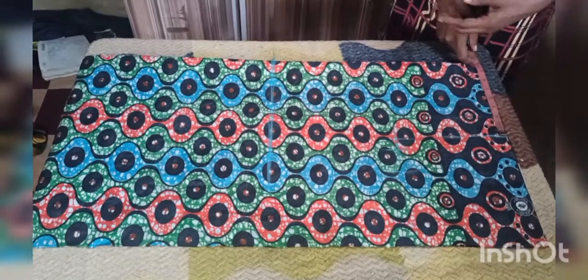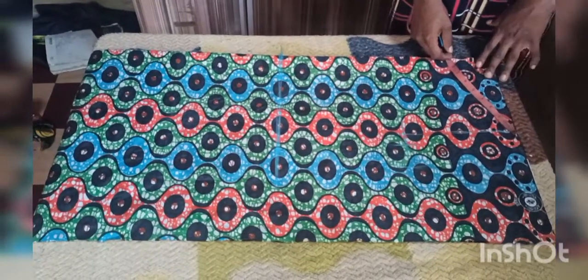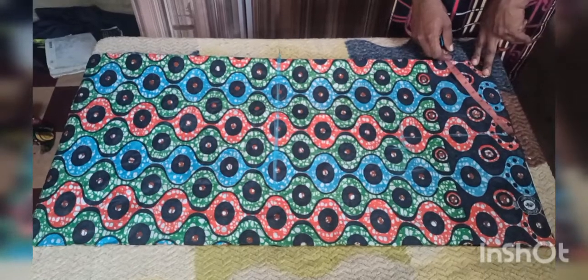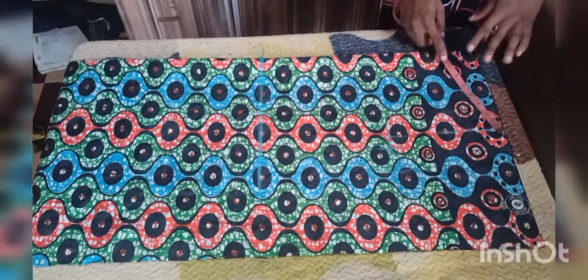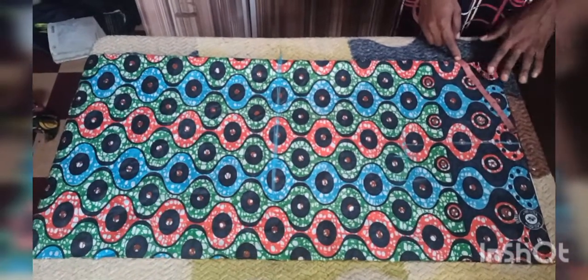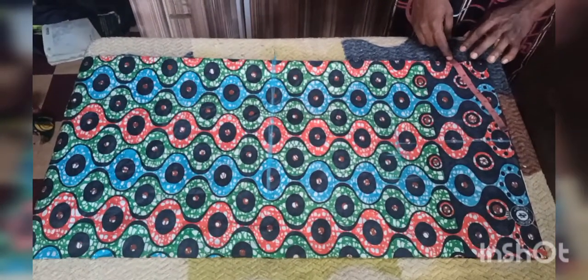Welcome to today's class. So in today's class, we'll be cutting a straight sleeveless gown, but it's going to have a kind of little slant in form of an A-shaped gown at the edge.